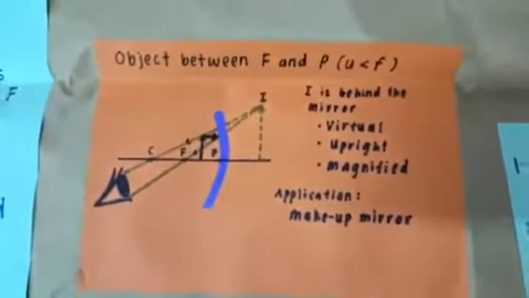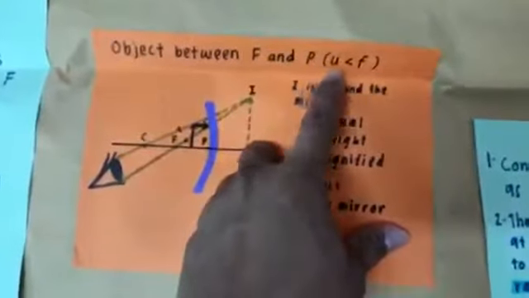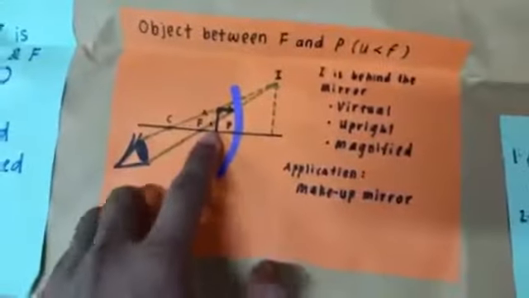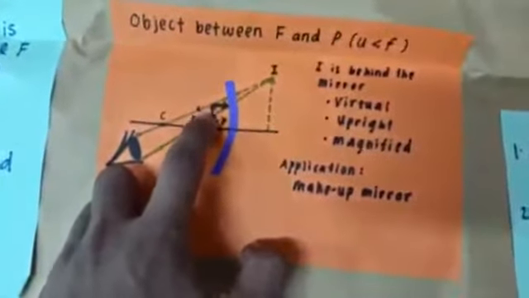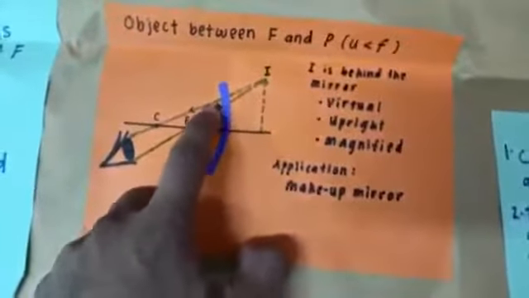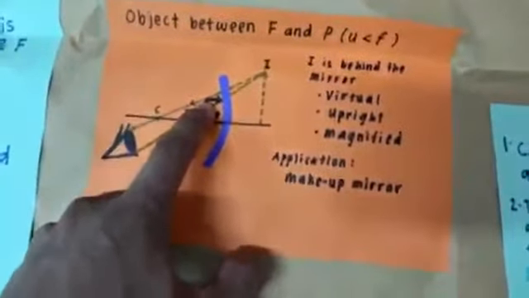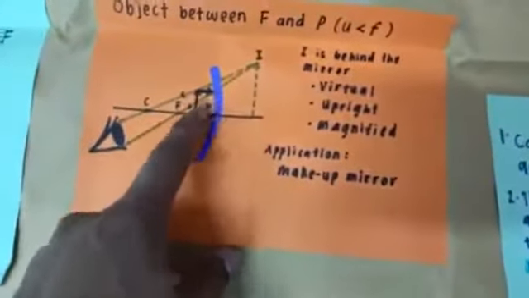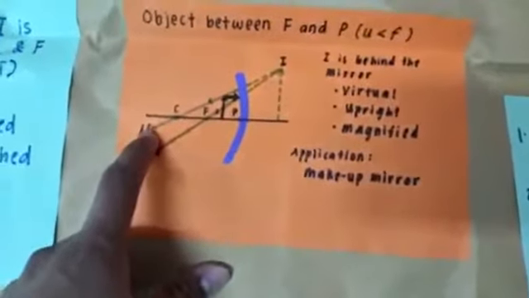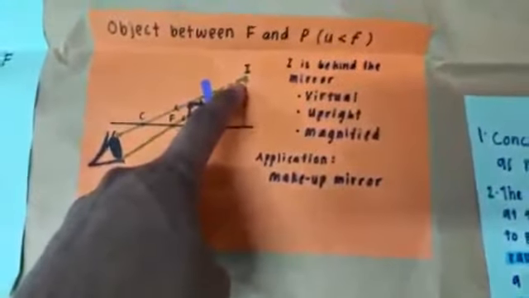So now, we will see that if the object is between F and the pole, which means the object distance is less than F, which is here, we have to draw it like this, because the light propagates straight and then turns back on its own path through C. The second rule is the light travels parallel to the principal axis and goes through F. But if the lines of the diagram do not intersect, we need to draw an imaginary line until they intersect.